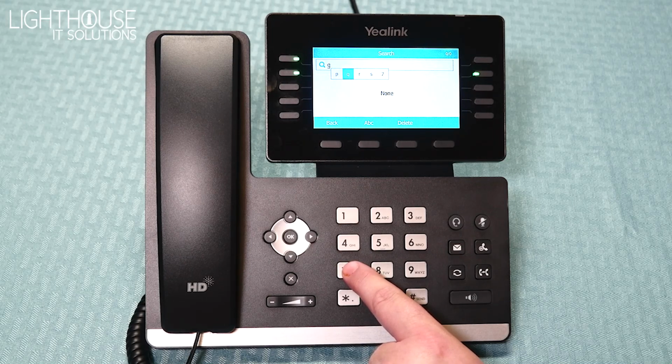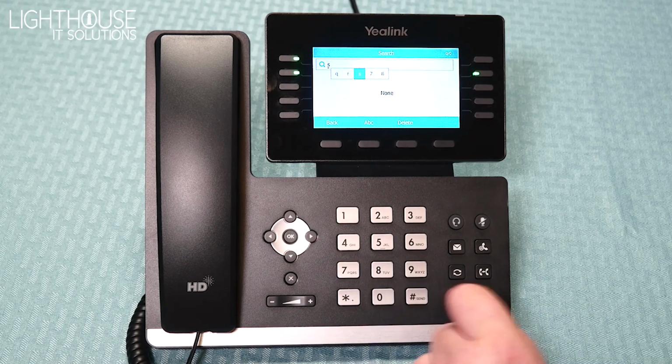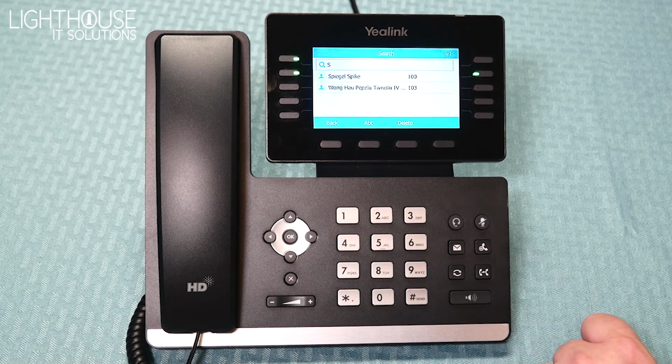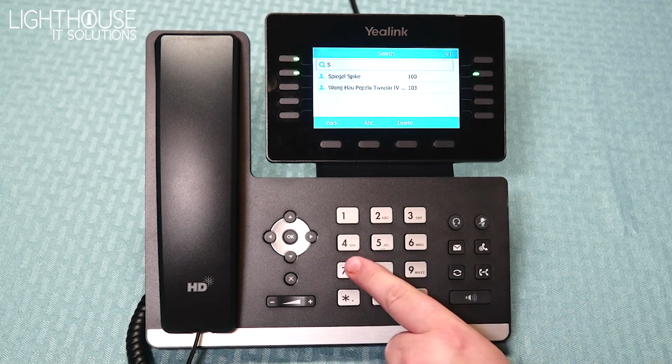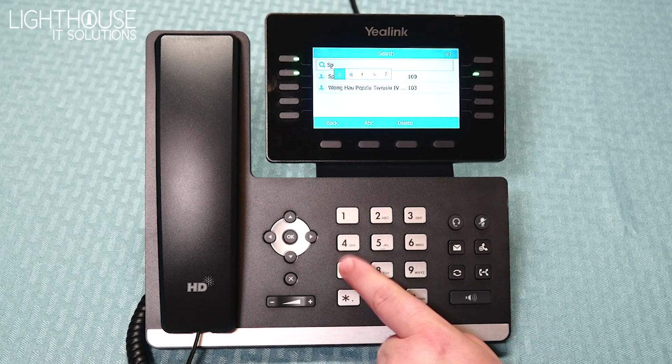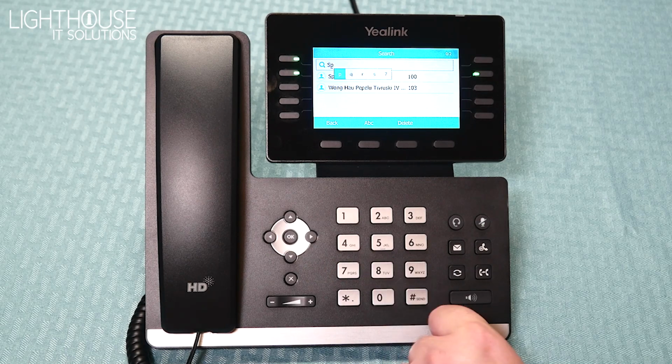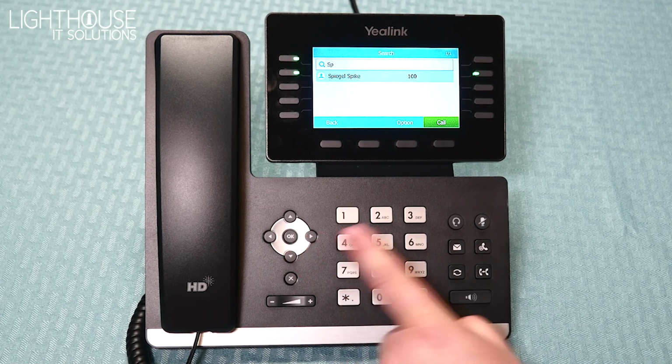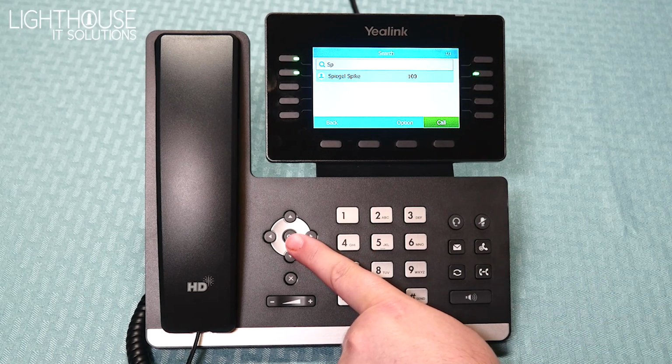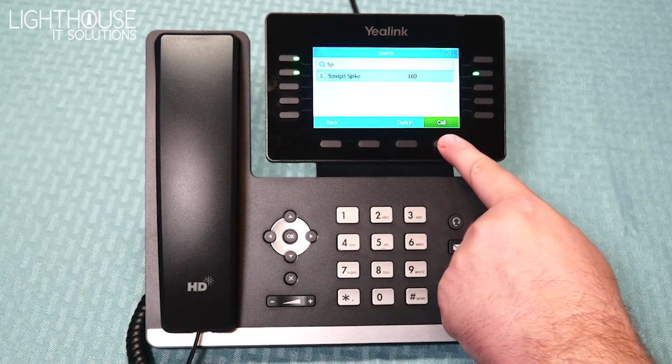We would press the S, the 7 key, until we get our S, and the system will start searching as we go along. If we wanted to spell more because there were too many options, let's do the P, which happens to also be the 7 key. We can simply keep pressing it until the highlighted letter shows up. Once there, we can highlight it and press OK or the call button.